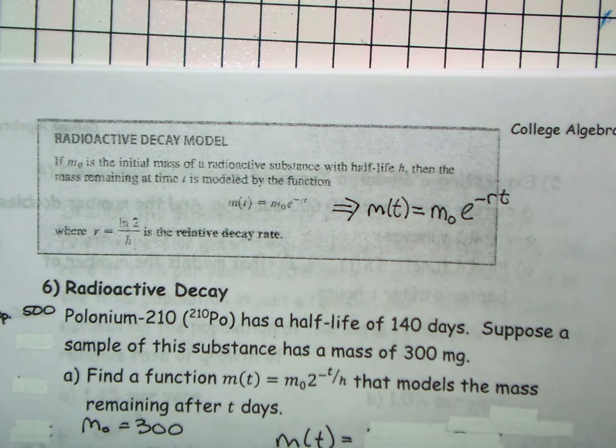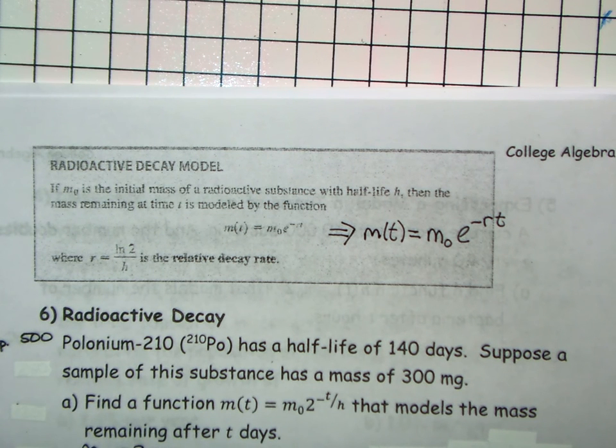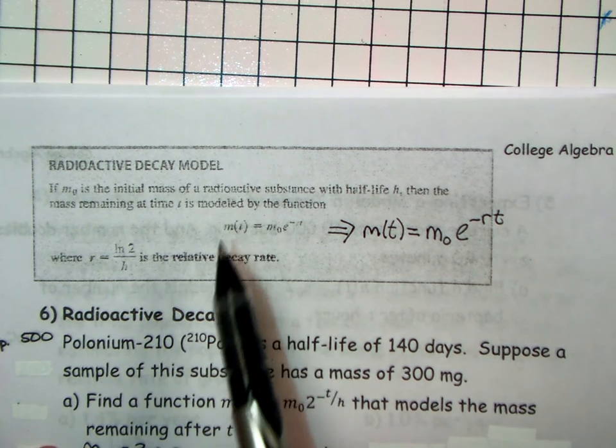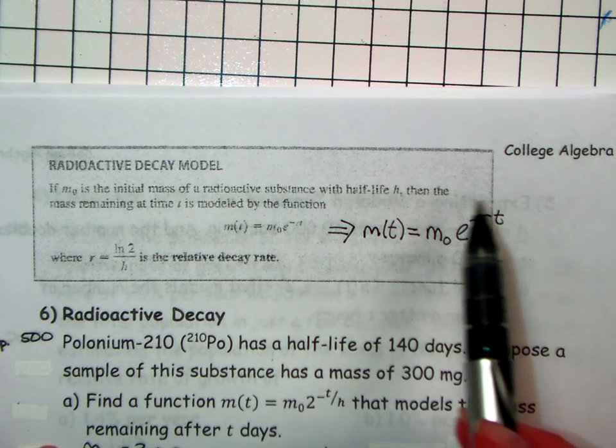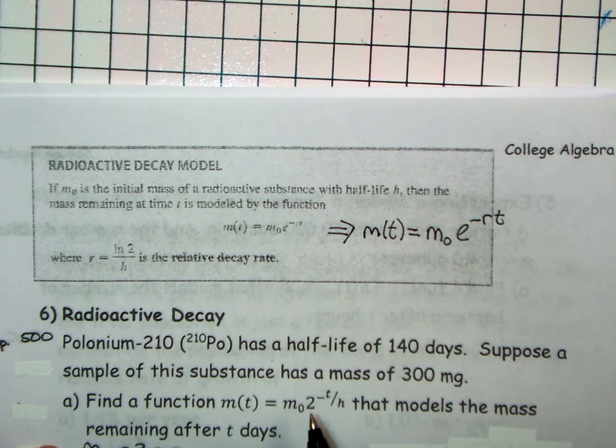Right? So first example here: polonium-210 has a half-life of 140 days. Suppose a sample of this substance has a mass of 300 milligrams. Find a function of this form. Okay, so it didn't even talk about this form. It gave us this general exponential decay equation, and then it's giving us basically a halving formula, because it's using the base 2 with a negative exponent. So we're going to find two different equations here.